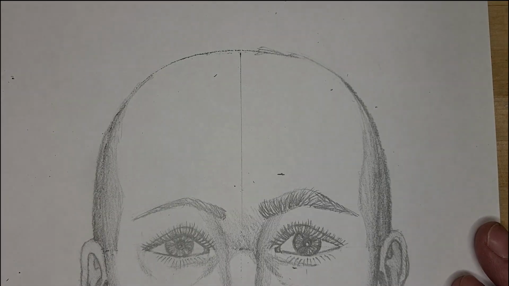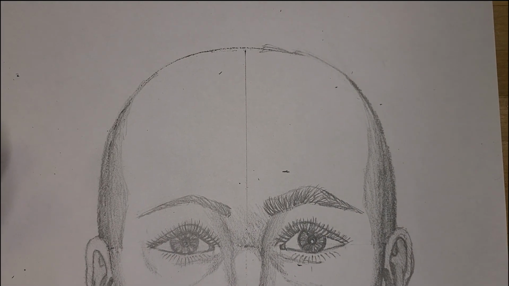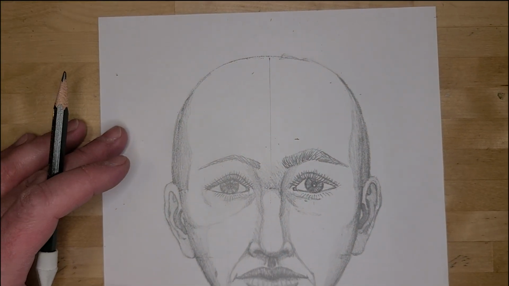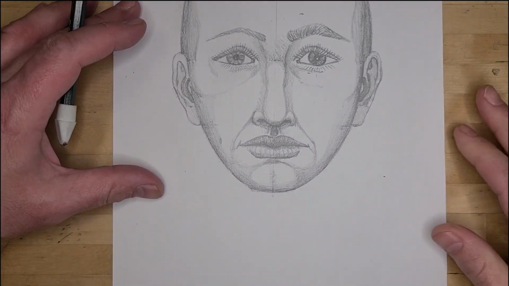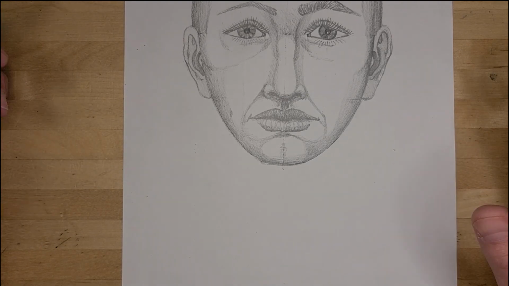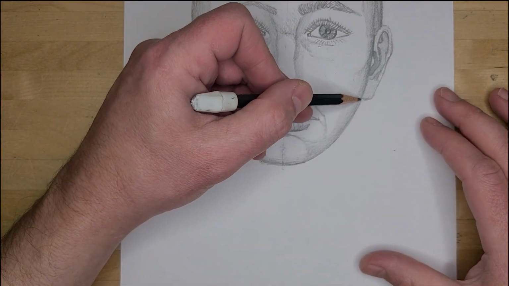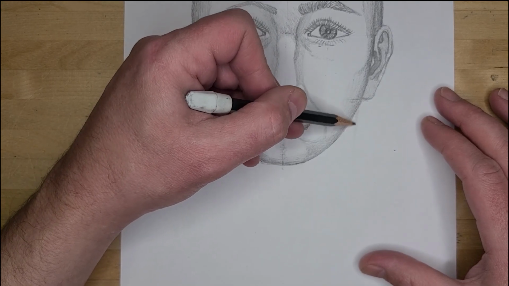Now, the last mandatory details for this drawing are going to be adding a neck and a little bit of shoulders. So I'm going to zoom out farther here, and I'm going to adjust the paper so that we're looking at the bottom portion of it down here. And the way the neck is going to work is the neck is going to start from a little bit lower than this junction between the ear and the jawline. So I'm going to start the neck right about here.